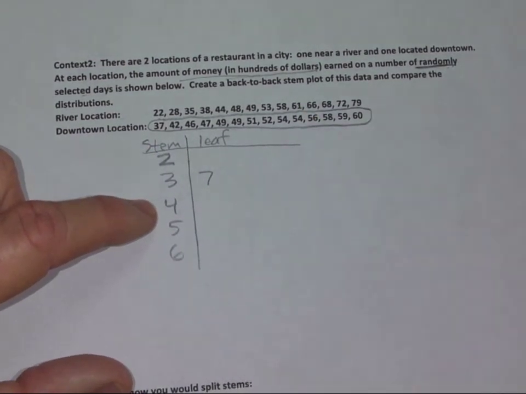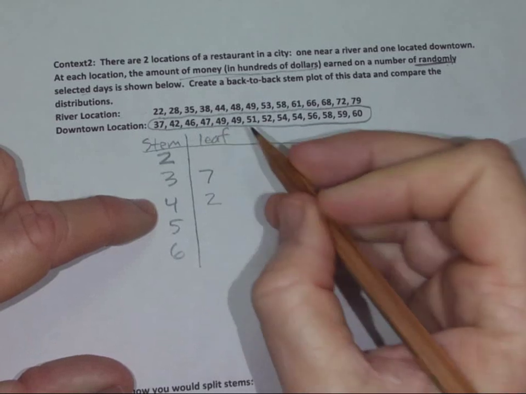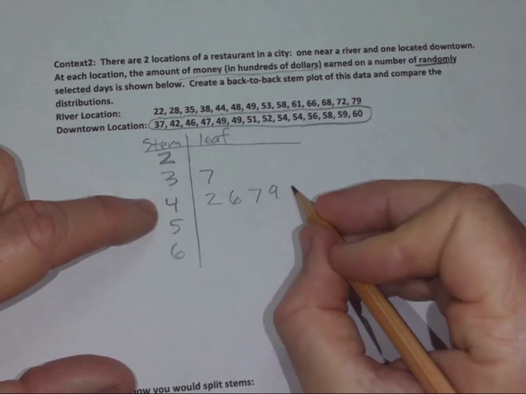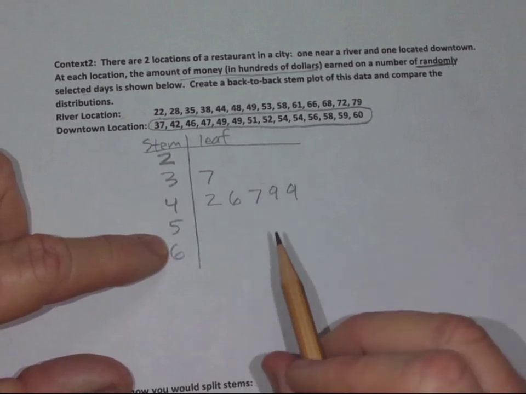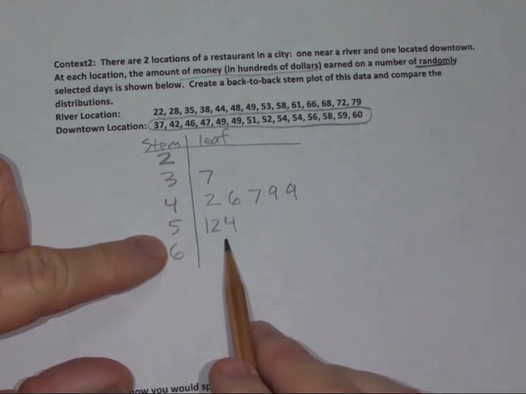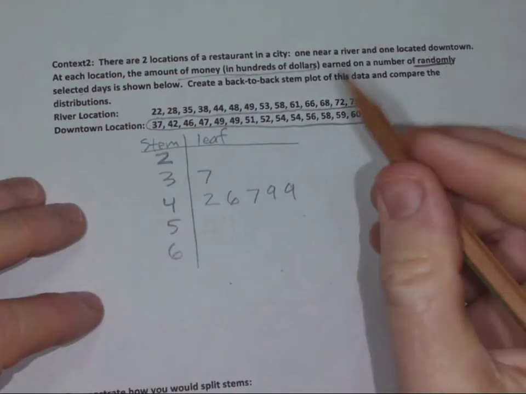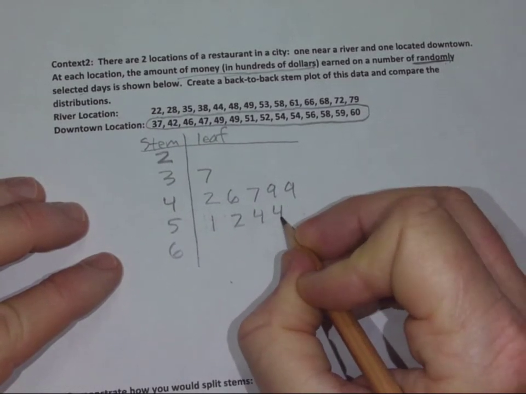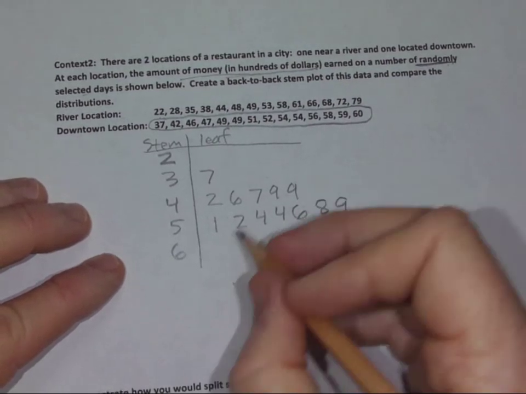This is just a way of graphing the data. Then I go 42, and I put a 2 like that. Then 46, 47, and 49, 49. And by the way, it's critical that my digits are the same width. If I go to 51, 52, 54, it wouldn't be correct to bunch them in. All the digits need to take up the same width in order for me to properly see the shape of the distribution. So this is 51, 52, 54, 54, and then 56, 58, and 59, and lastly 60 goes there.